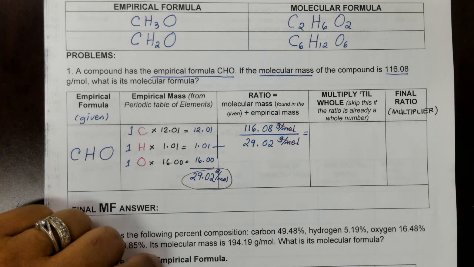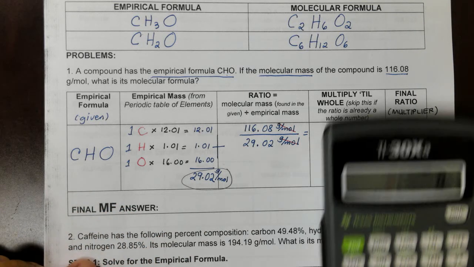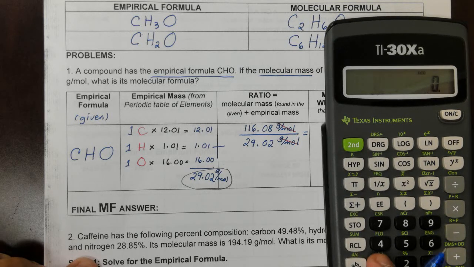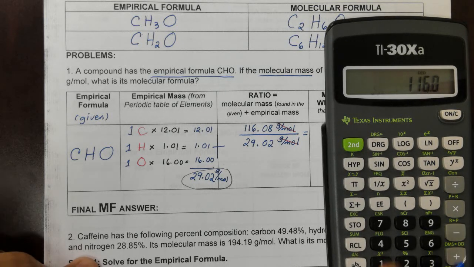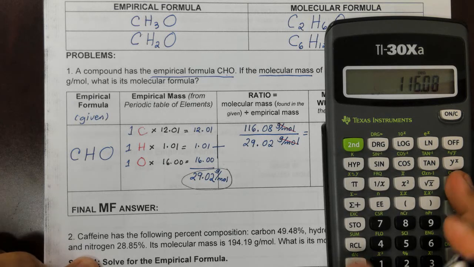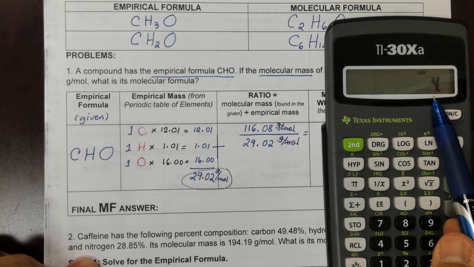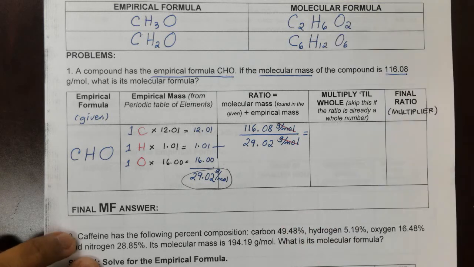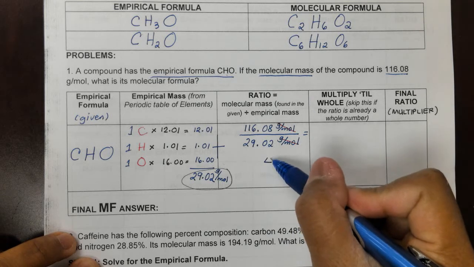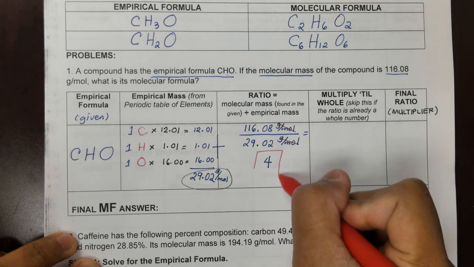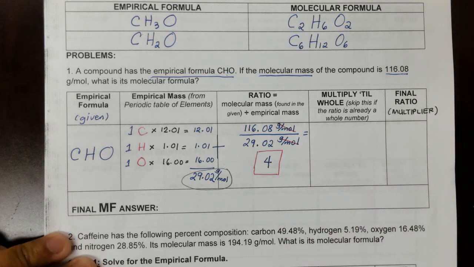Once we've canceled the units and we got all the values, we are now ready to divide them in the calculator. So we have 116.08 divided by 29.02 equals, so we see it's a whole number, 4. So you're going to write that whole number here, which is 4. 4 being the ratio after dividing the molecular mass by empirical mass.